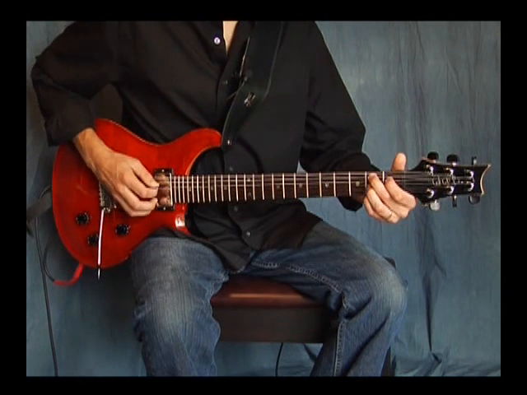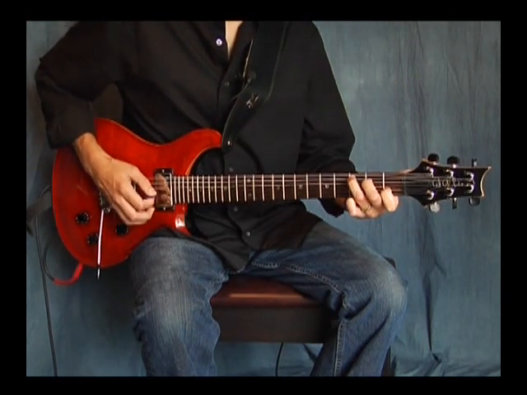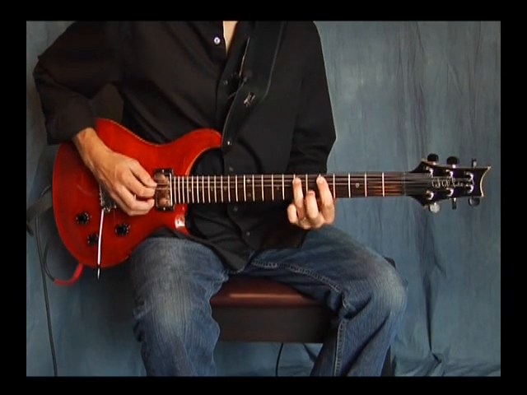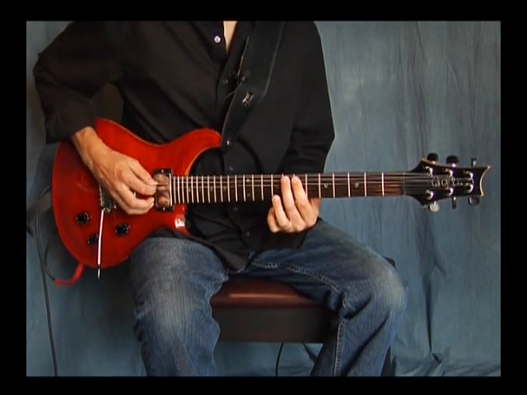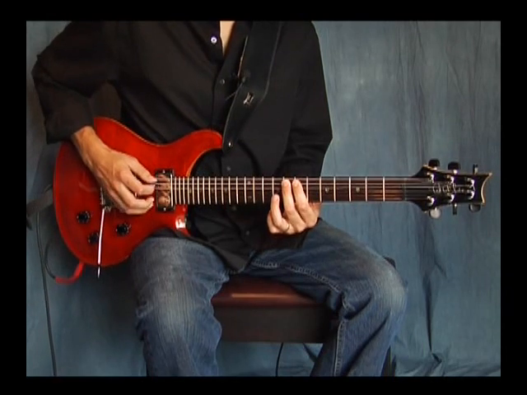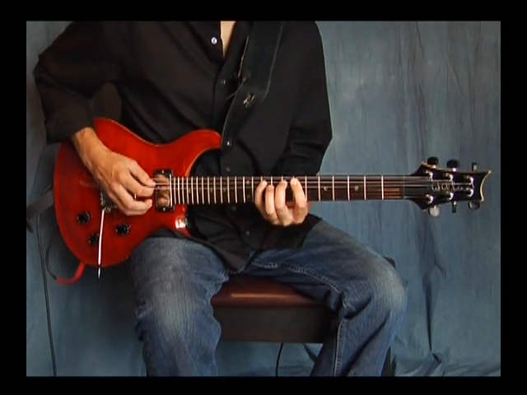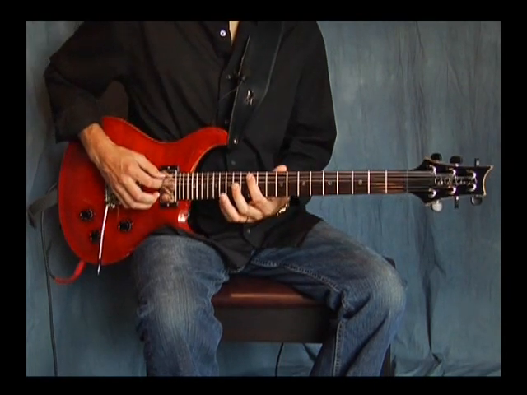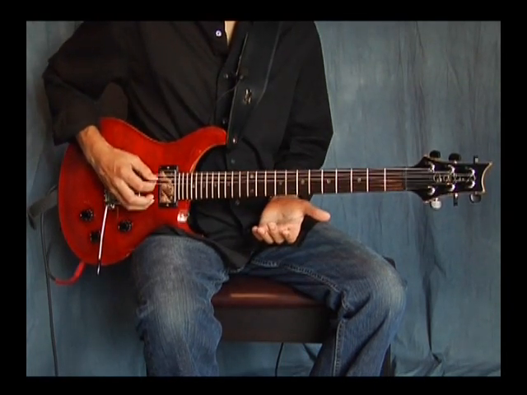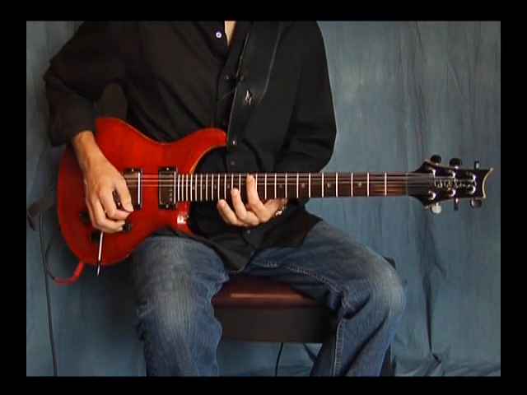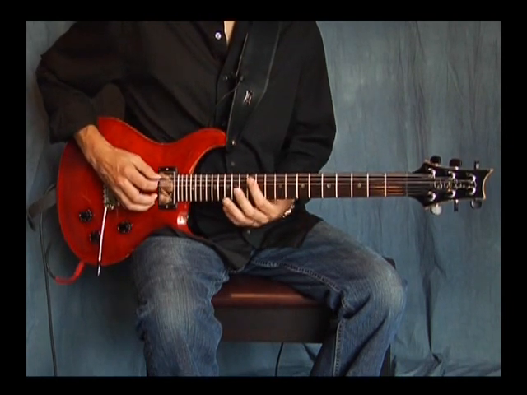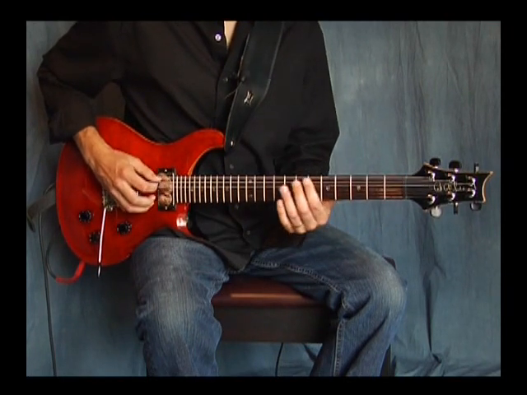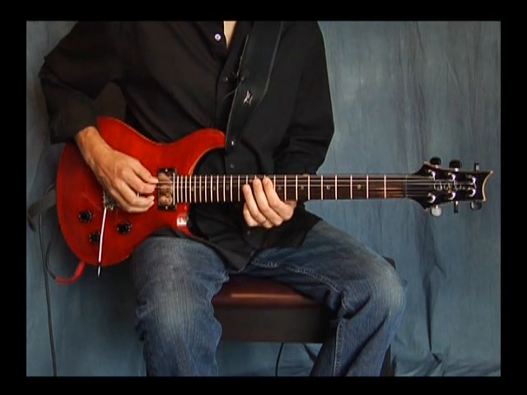A, B, C, D. E is at the 7th fret. E and F are right next to each other, always. E, F, G at the 10th fret. And when you get to the double dot, you're 1 octave higher than you started. We began on the open 5th string A. That's A at the double dot again. So A, B, C, D, E, F, G, A.